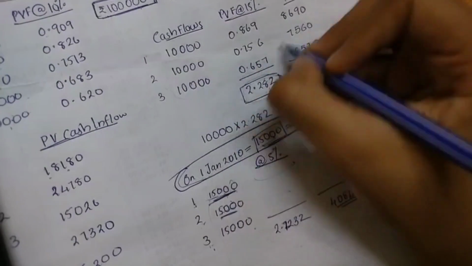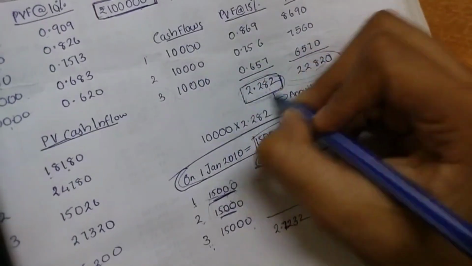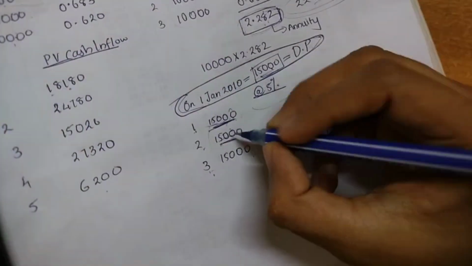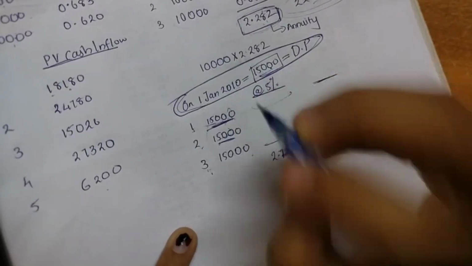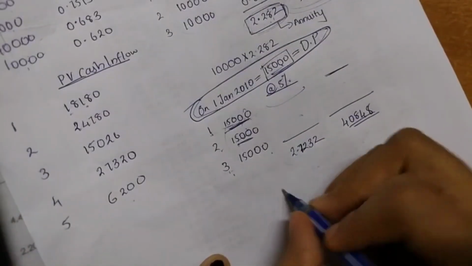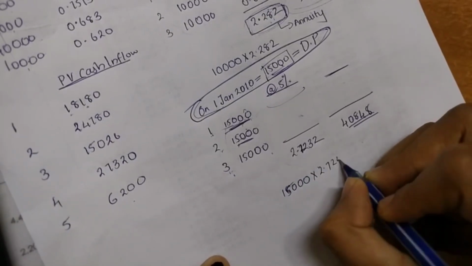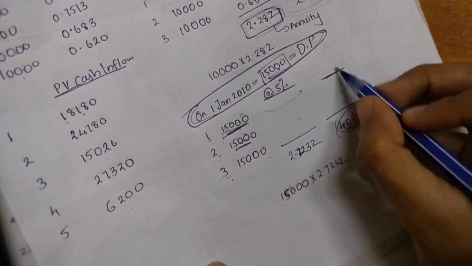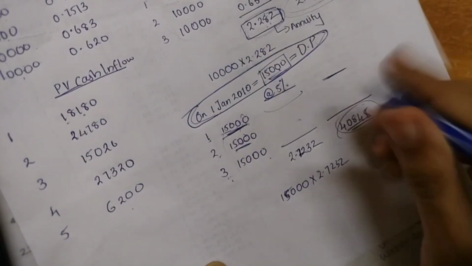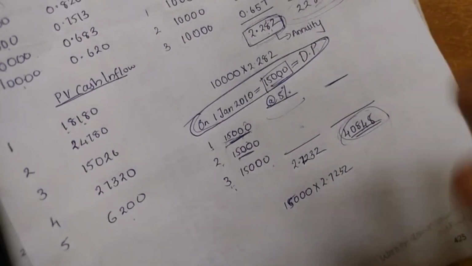So instead of doing each year separately, they have given us this annuity table directly in the question. Since each year's cash flows are the same, we did 15,000 into 2.7232, and we directly get this amount without adding or multiplying each one. So this is easy, right? So we got 40,848. Fine.